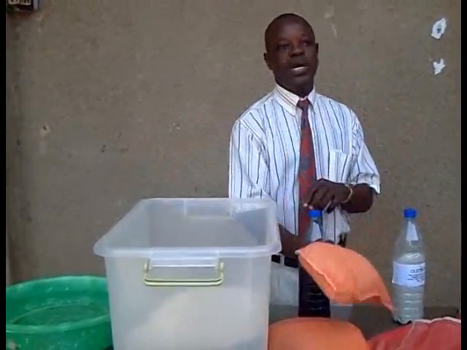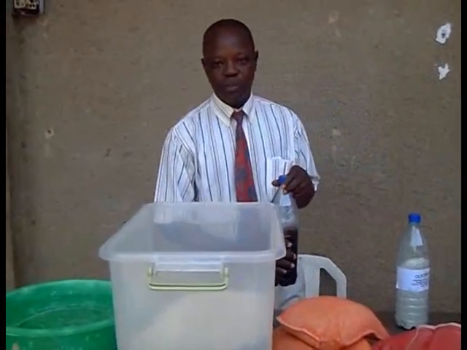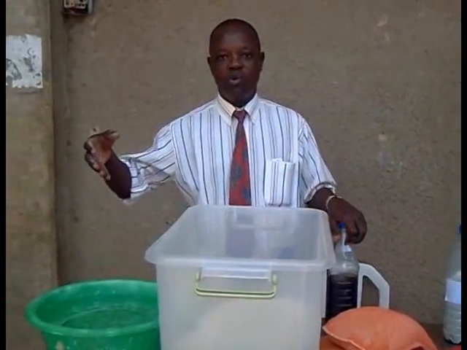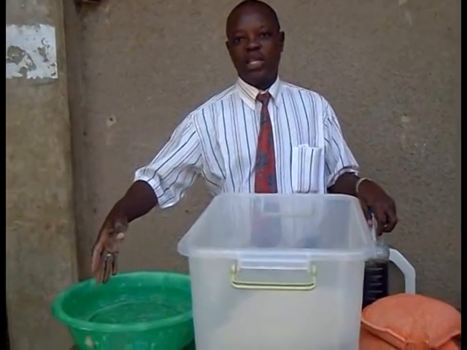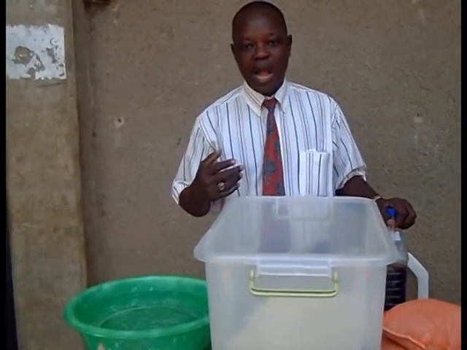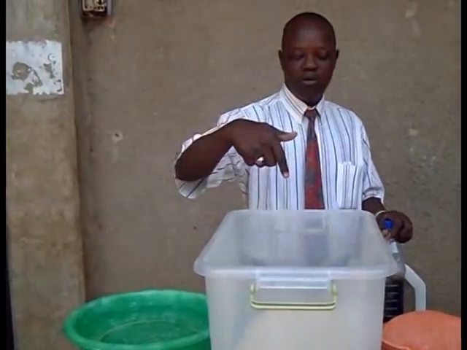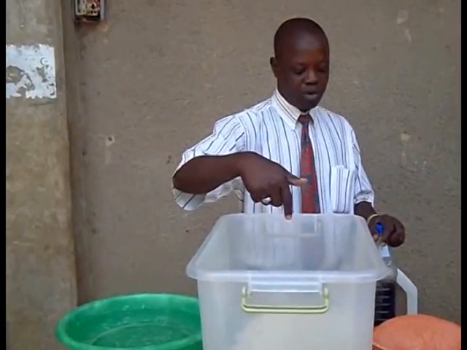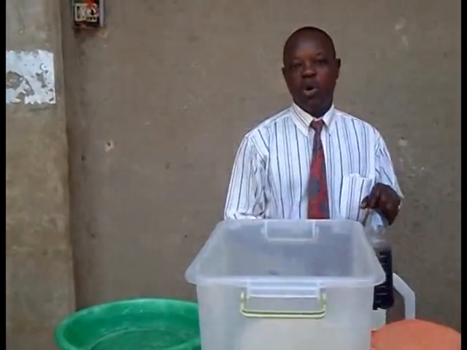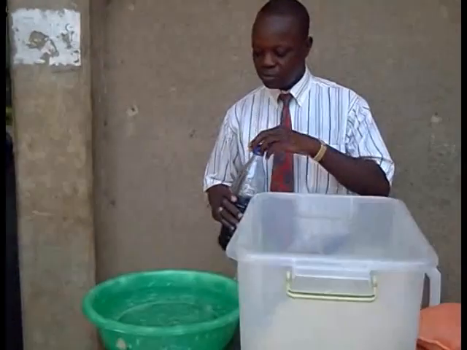What I'm going to do right now is show by pouring crude oil on plain water inside this green bowl and pour the same crude oil on the one inside this tray.